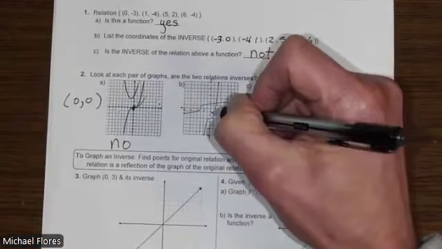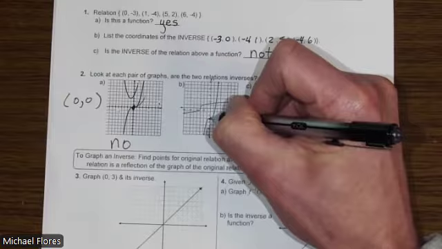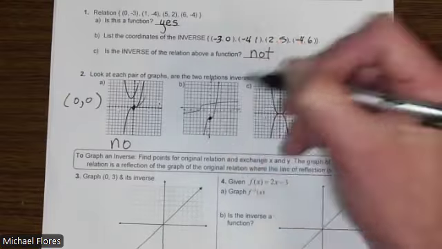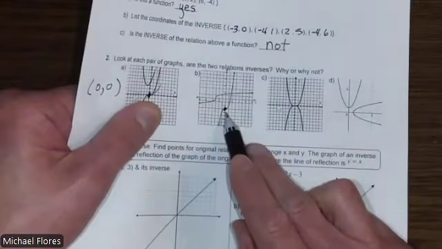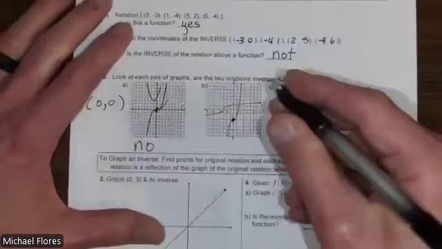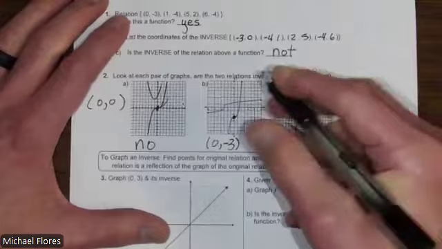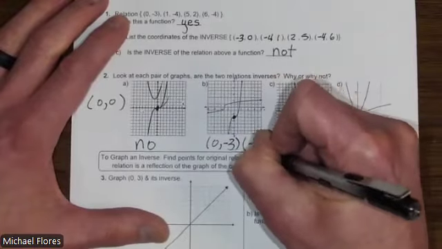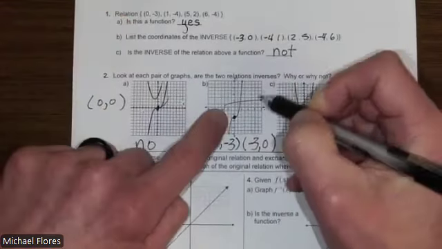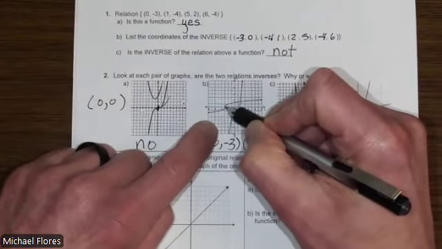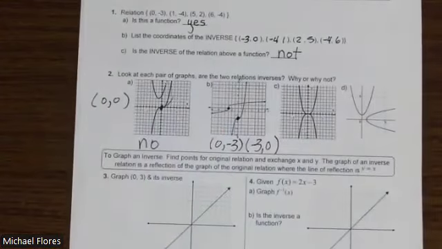If we were to perform that same test here, I'm going to use this point here as a point of reference. Gosh, that's small. Right here, is that (0, -3)? Yeah, that's what it looks like to me. All right, so (0, -3). What's the inverse of that? (-3, 0). So let me see if this graph has a point at (-3, 0), and it does.